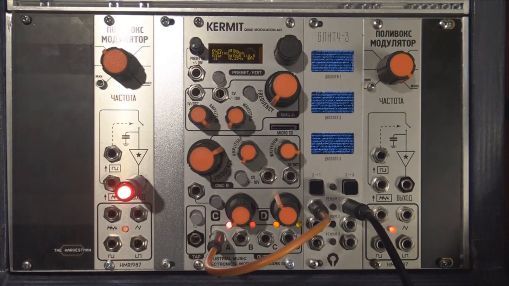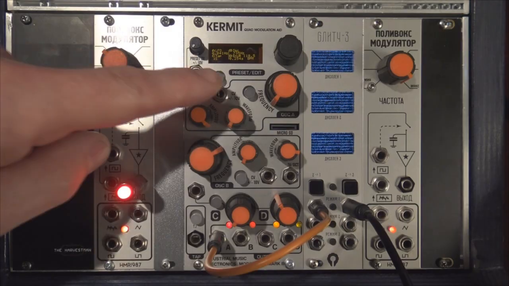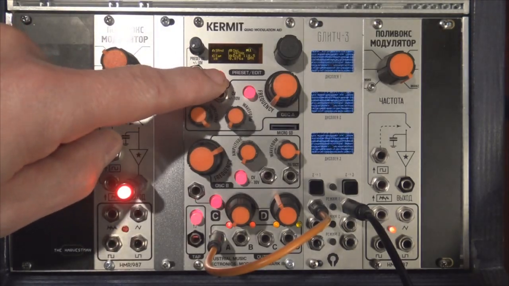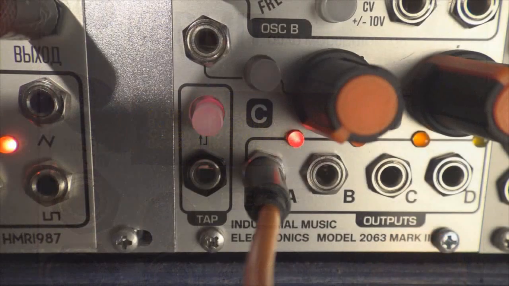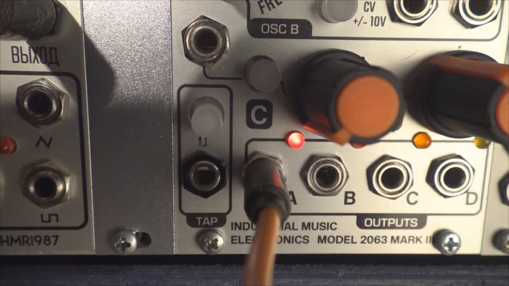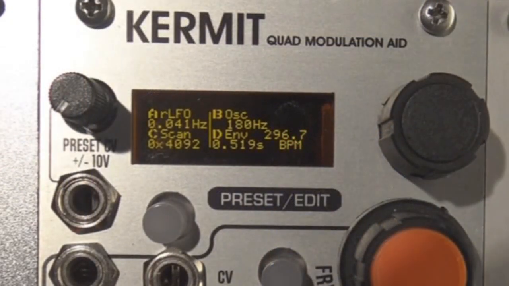First, we're going to make sure the Kermit is in free mode. If the preset button is glowing red, this means a preset is active. Press this button until the LED turns off. The small LED screen always indicates the mode, type and frequency of each channel, along with the global tap tempo, which is adjustable at the very bottom of the module. All changes made to the channel will appear on this screen.